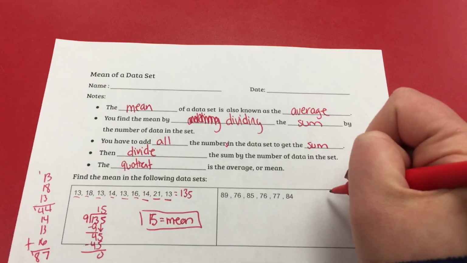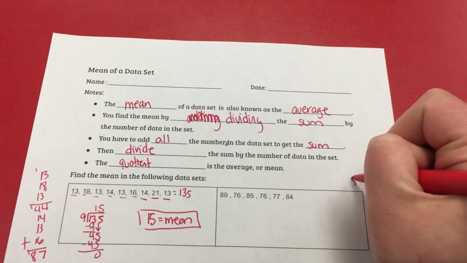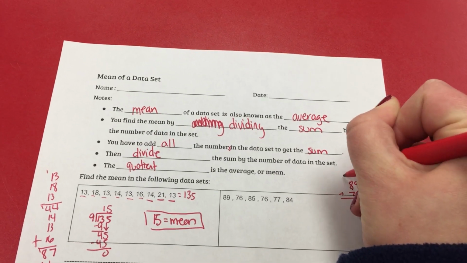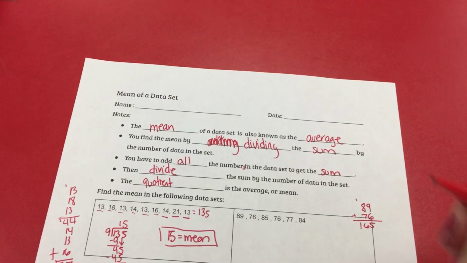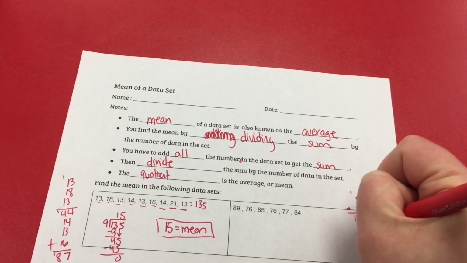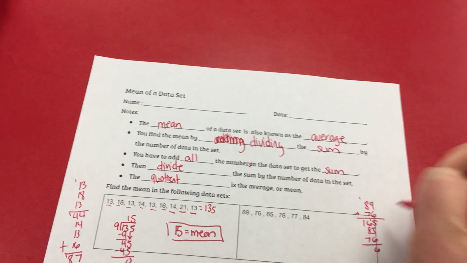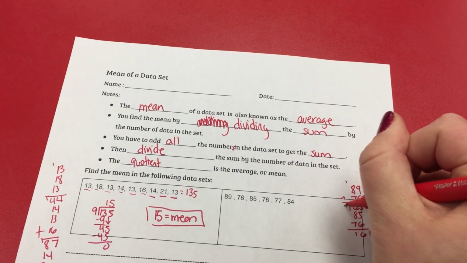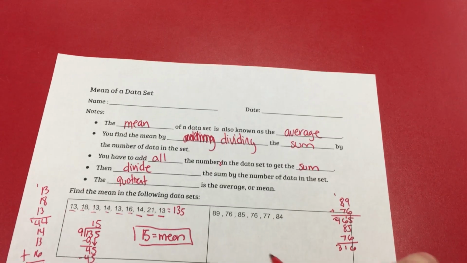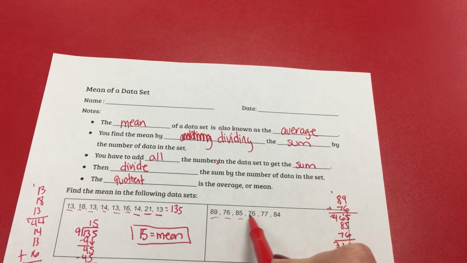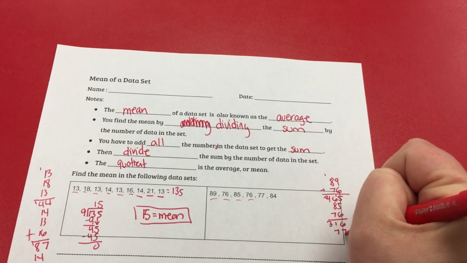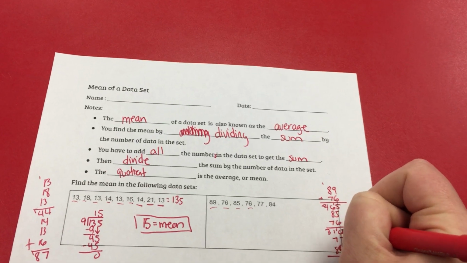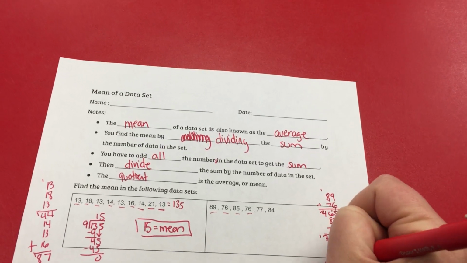Okay, so let's go ahead and try it out, guys. You should have had 89, 76. When you add those together, 85 and 76. What have I used so far? 89, 76, 85, 76, 77 and 84.